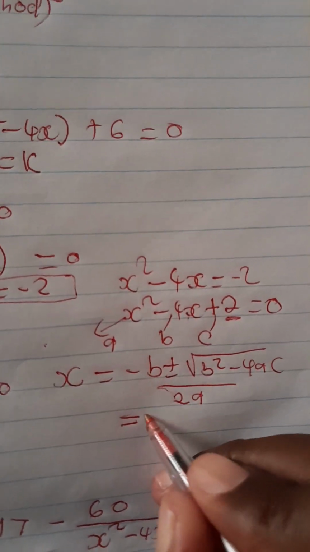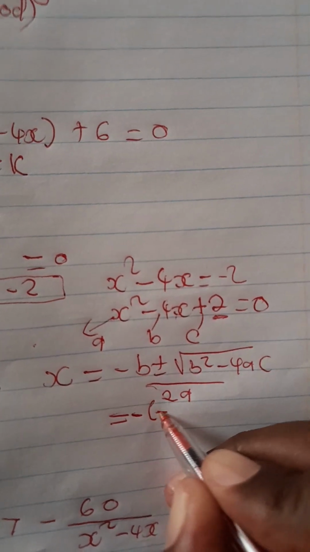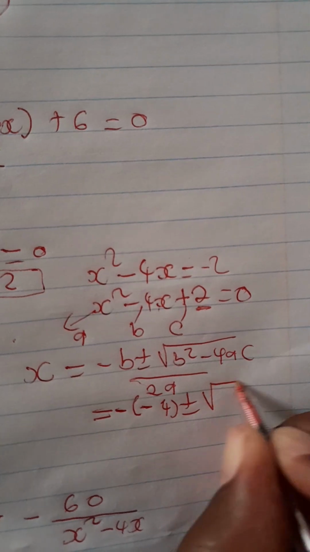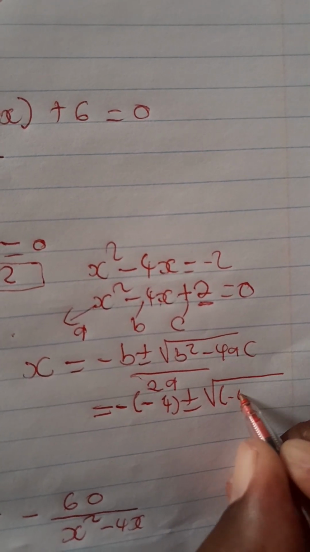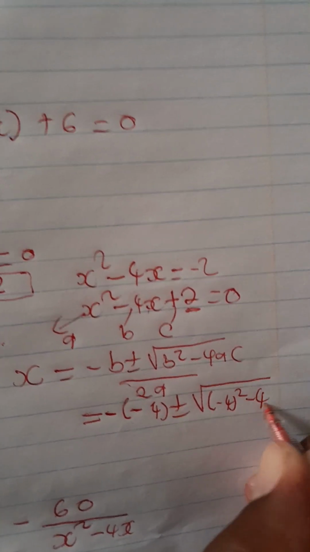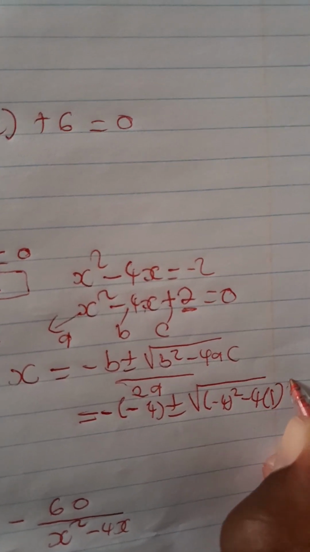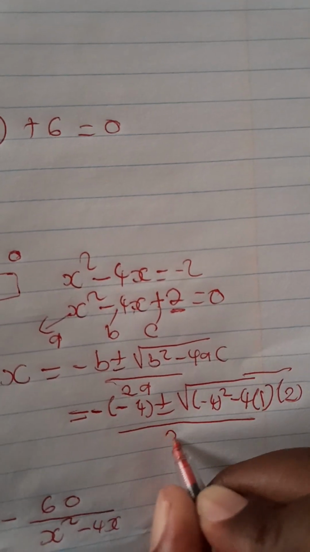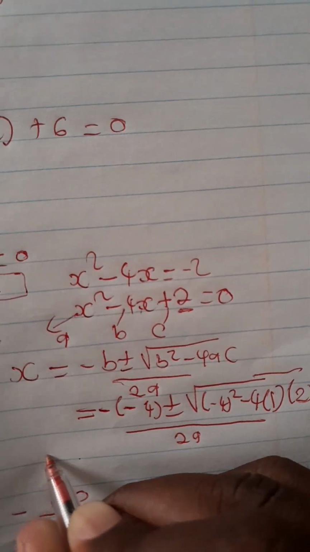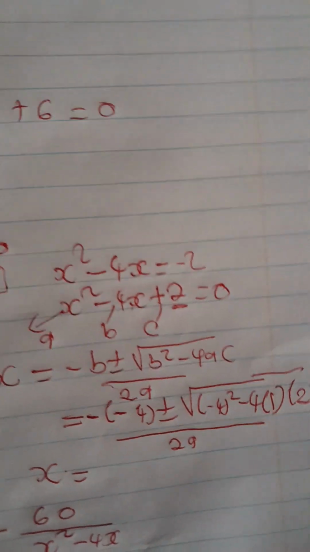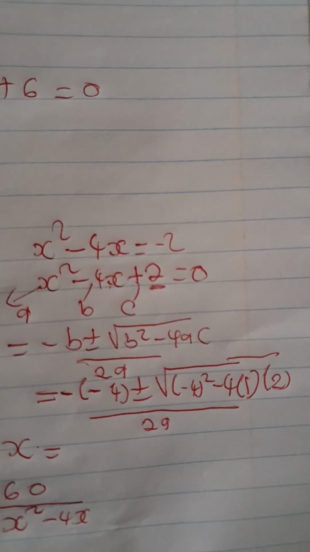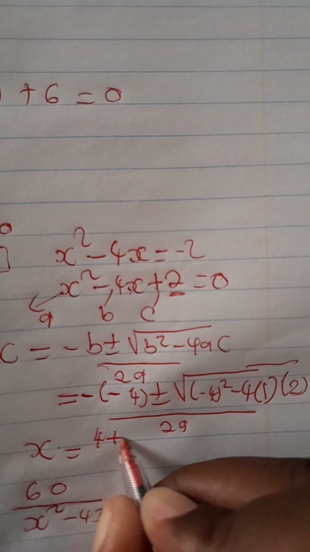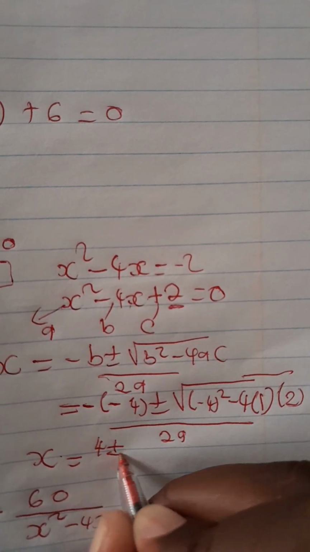So let's substitute. Where that is b, let's place negative 4, plus or minus root, and let's be negative 4 squared. Where that is a, we replace by 1. Our c, it's 2 there. Divided by 2a. Let's punch this in the calculator. But before that, negative and negative will be plus 4, plus or minus, remember, root.